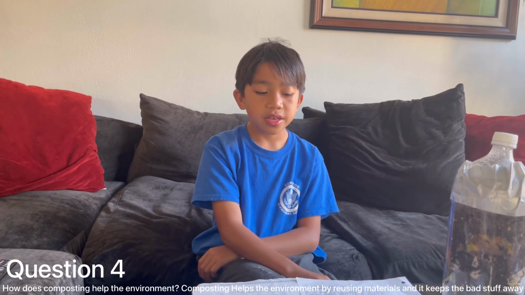For question 4, it says, how does composting help the environment? Composting helps the environment by reusing materials and keeping all the bad stuff away.